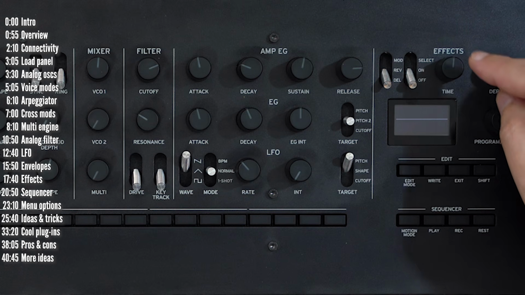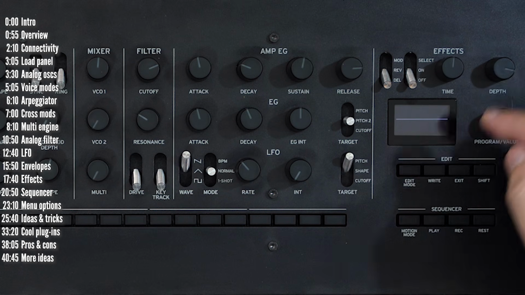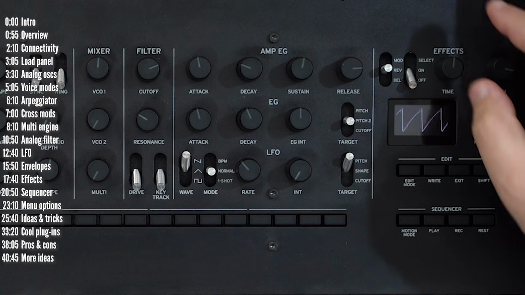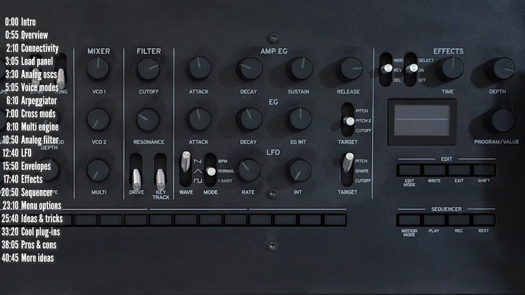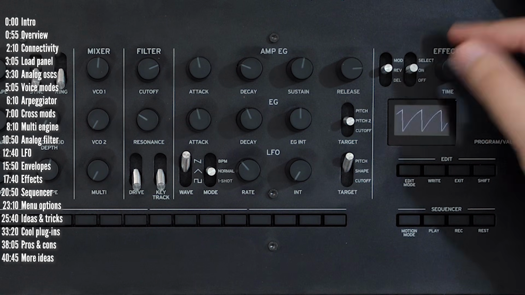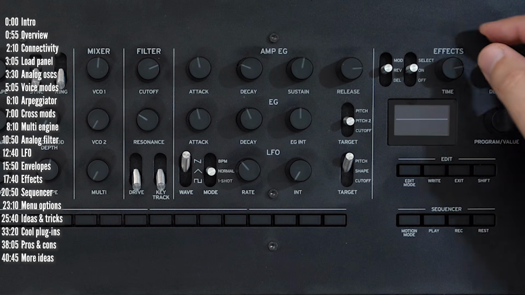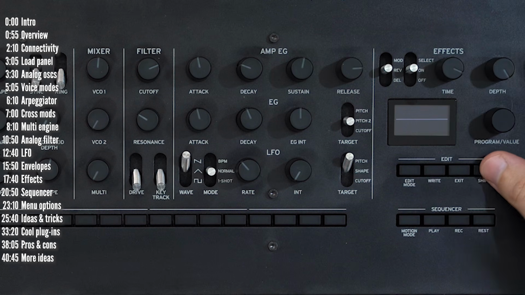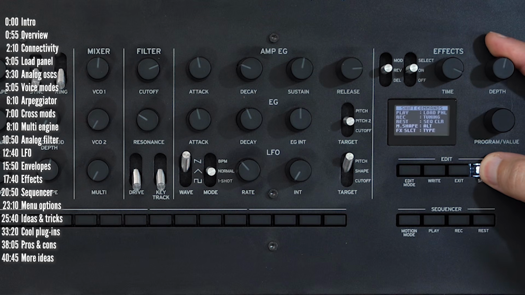Now, each of the effects has either 2 or 3 controls by holding shift and depth. So for example, if I move to the reverb and turn it on, I can choose the reverb time and depth. And then if I hold shift and depth, I can also change the mix. Right? This is just the reverb. This is just the dry signal. And this is the mix.